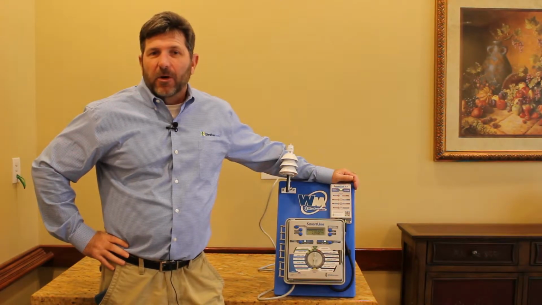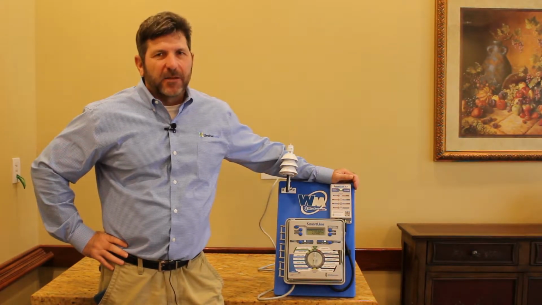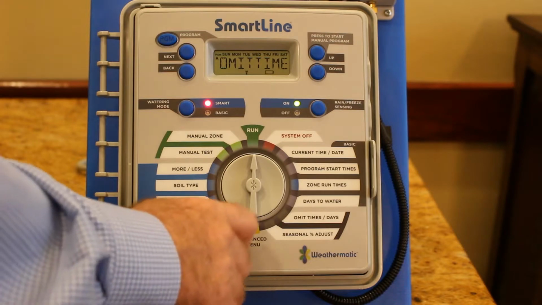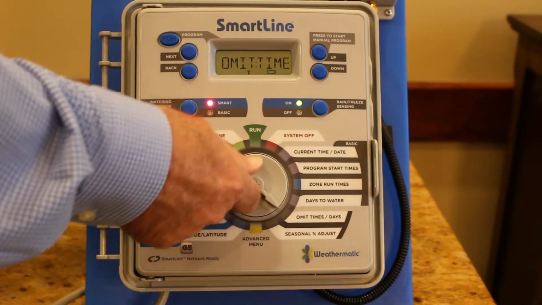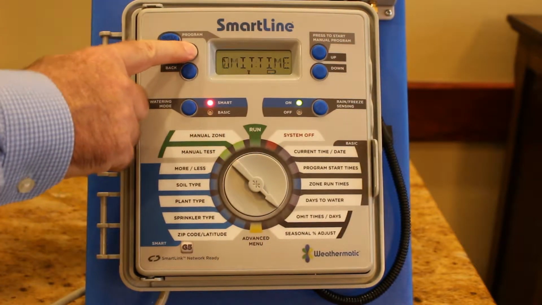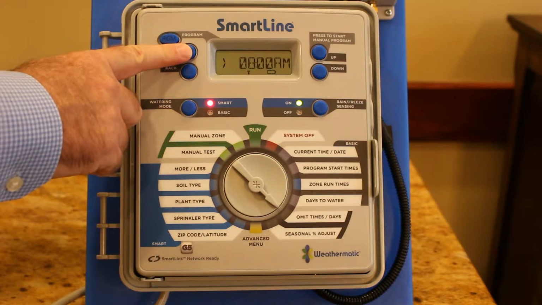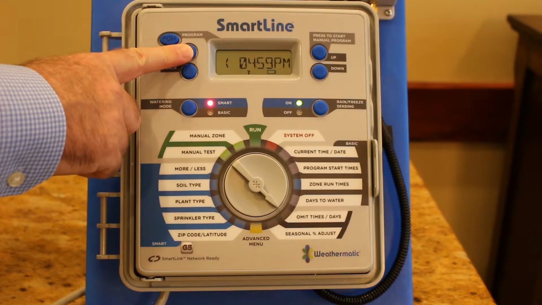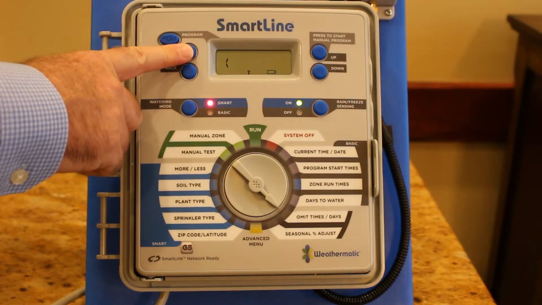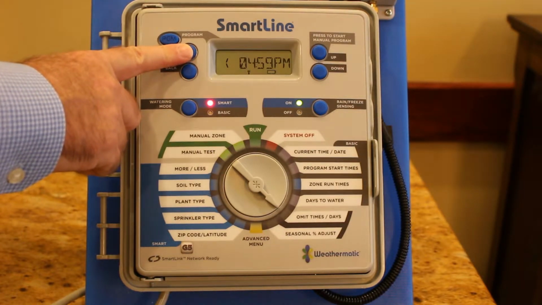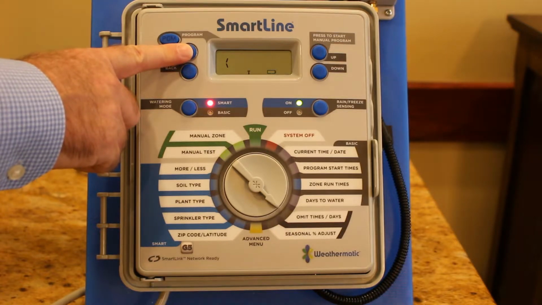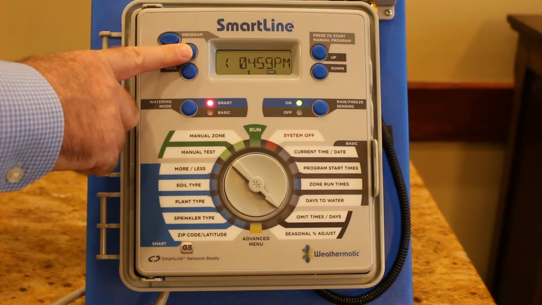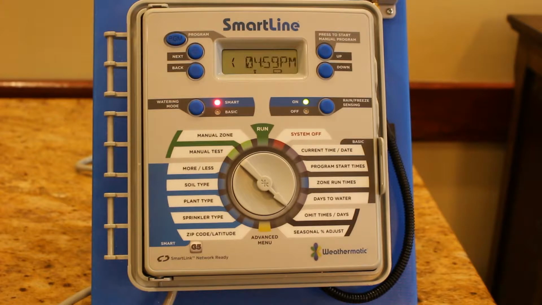The next setting we're going to look at is the omit days and times setting. We will do this by turning the dial to set omit times and days. Here we see the omit time is set from 8 a.m. to 5 p.m. If the controller is still irrigating at 8 a.m. when the omit time begins, the controller will resume its watering schedule at 4:59 p.m. The controller will continue to irrigate until the remaining amount of time runs out.